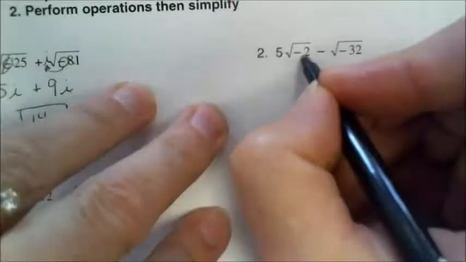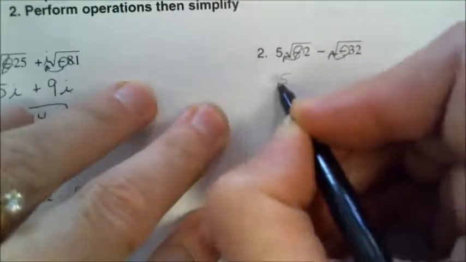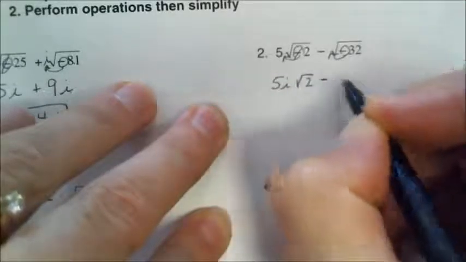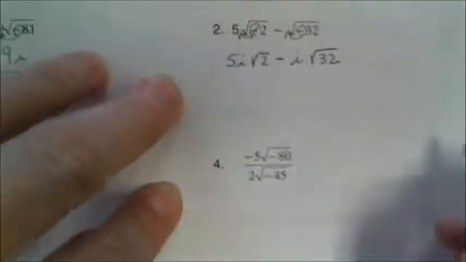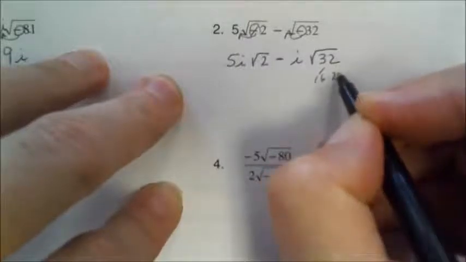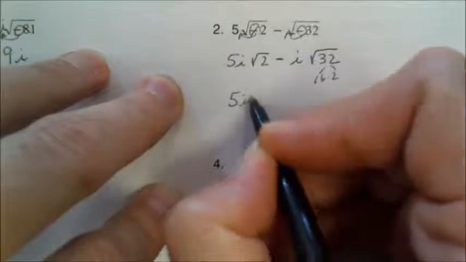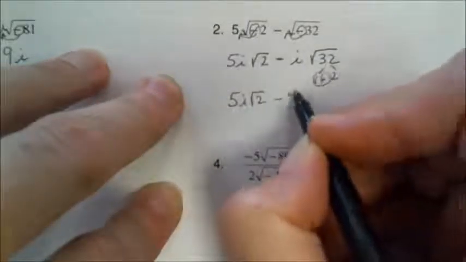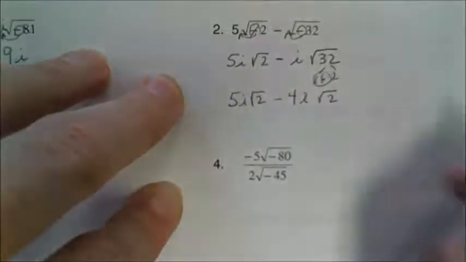In the second example, we're going to move the negatives out in front as I. So we have 5I times the square root of 2 minus I times the square root of 32. Well, 32 breaks up into 16 times 2. The square root of 16 is 4. So we have 5I square root of 2 minus 4I, and the 2 gets left underneath, square root of 2.